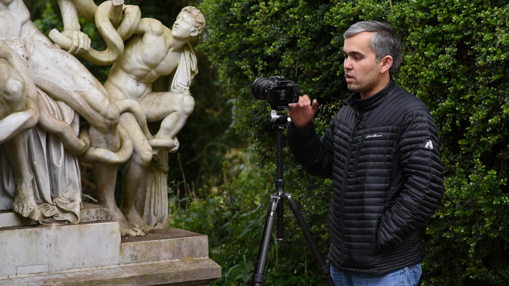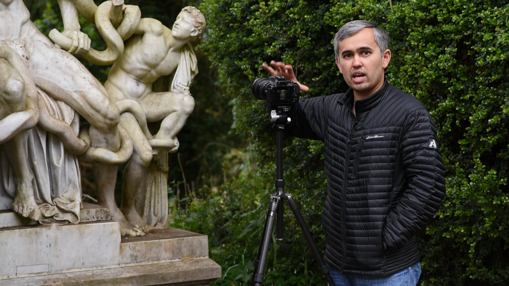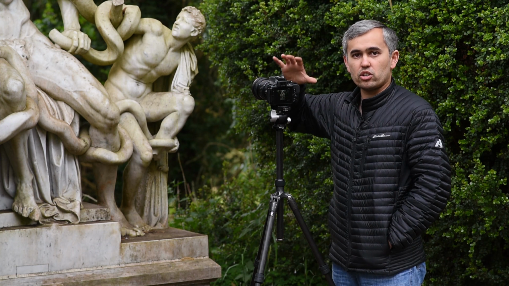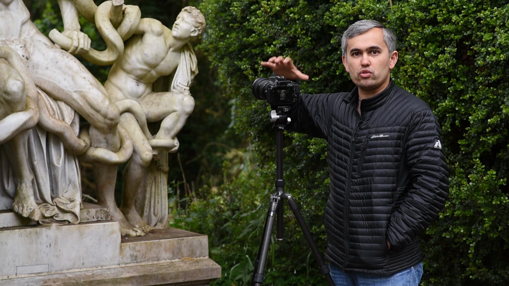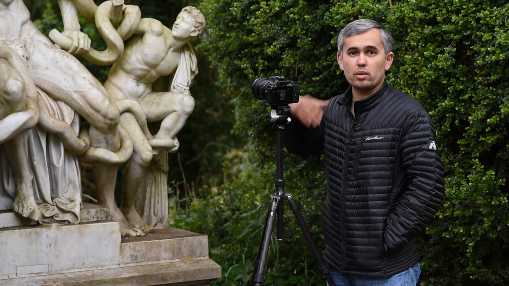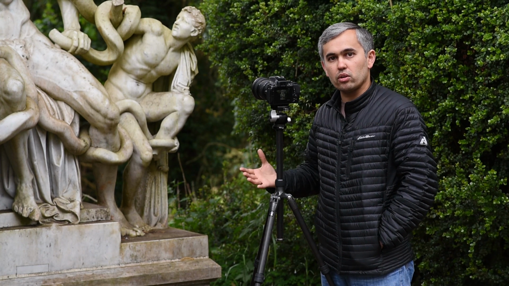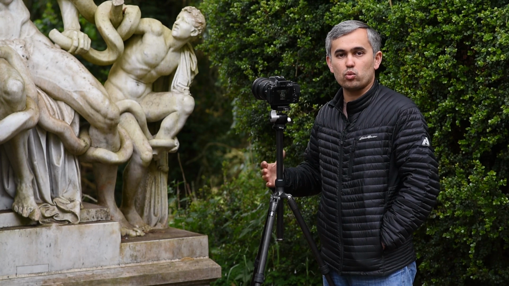So maybe for them, they just want to set one exposure in the camera and get it right as they're shooting. But for me, if I want to squeeze every bit of juice from the sensor in this camera, that's what I'm going to do. So give the article a read, and decide for yourself whether that's worth it for you or not.